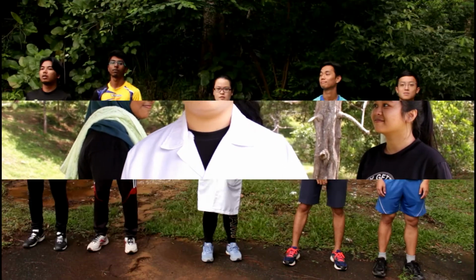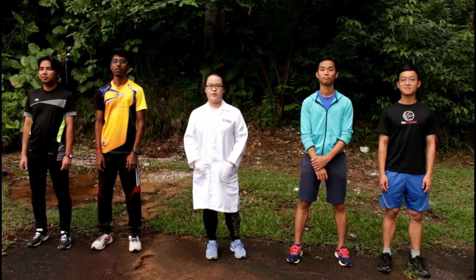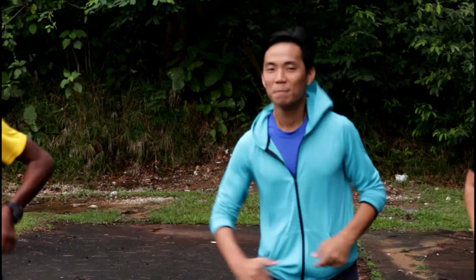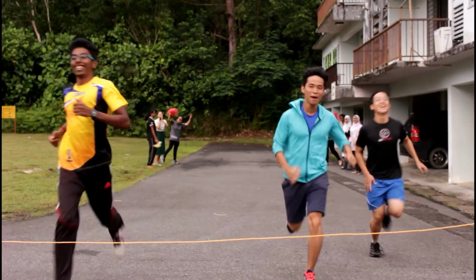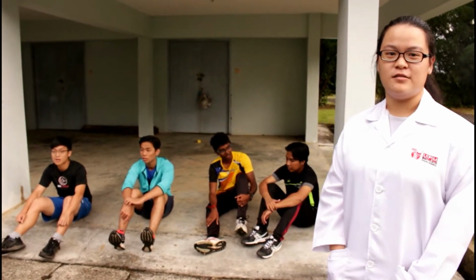Based on this scene, let's see who can run faster after consuming isotonic drink and also mineral water. These are our participants for the experiment. First, they will be drinking mineral water before running 100 meters. The time taken for each participant to finish the 100 meters run will be recorded. After the heart rate returns to normal, they will consume 100 plus before taking off again.